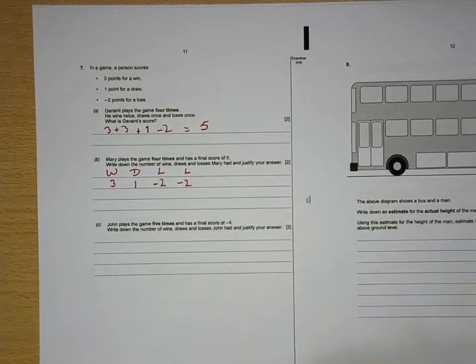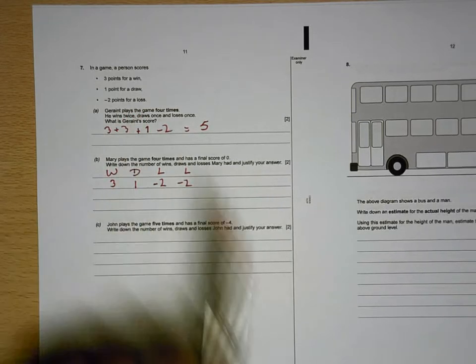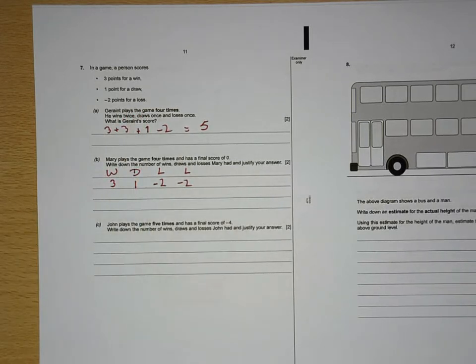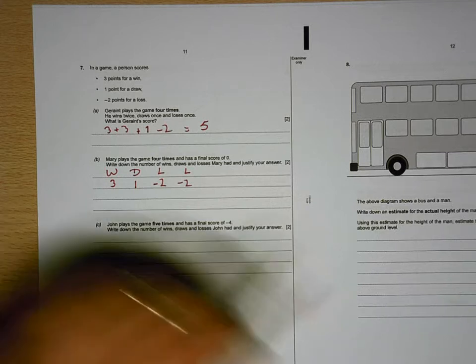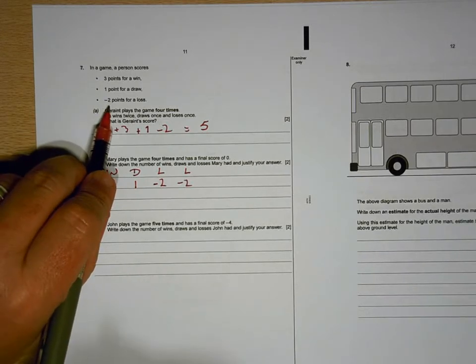John plays the game 5 times and has a final score of -4. So he's definitely going to lose more than he wins, and he's got to play the game 5 times. So if he loses twice, he would be at -4.